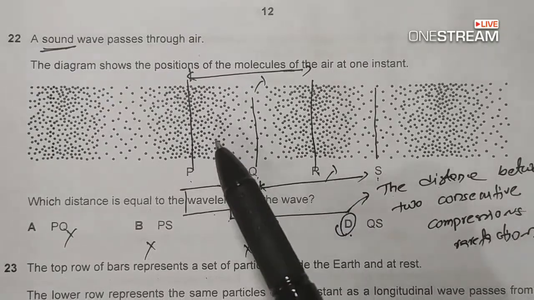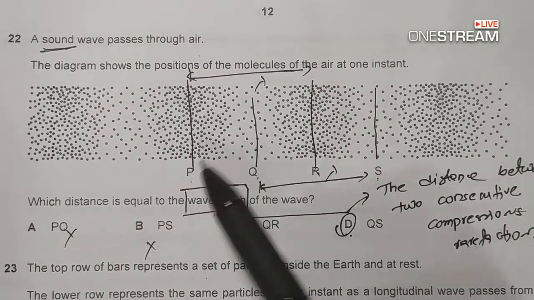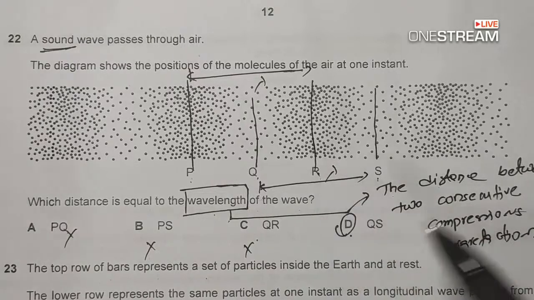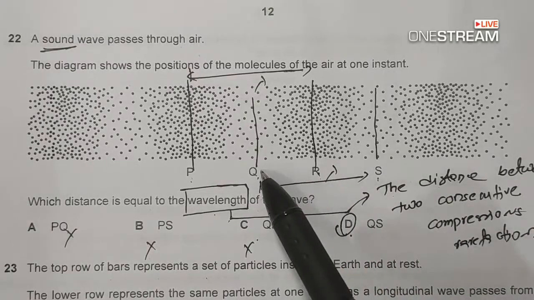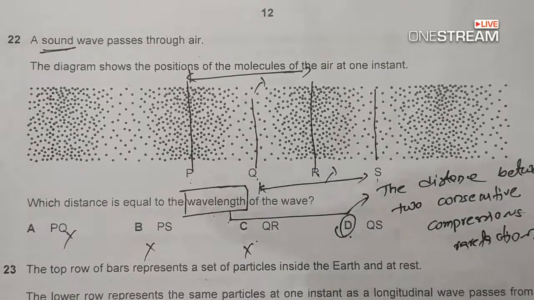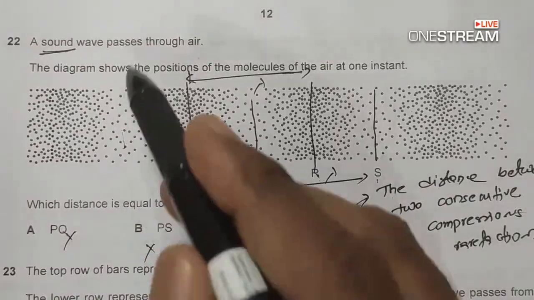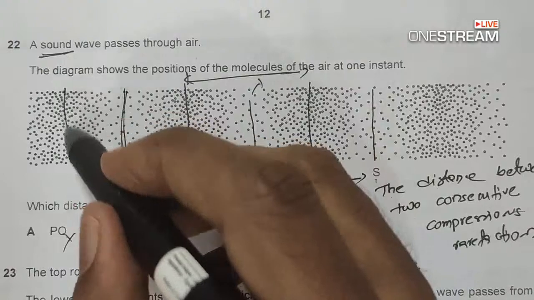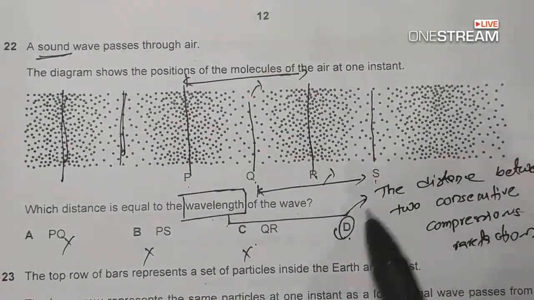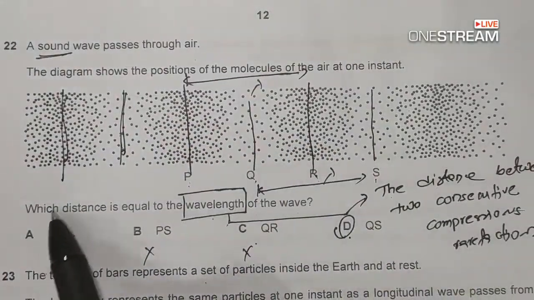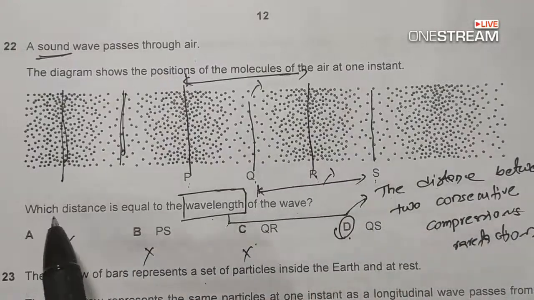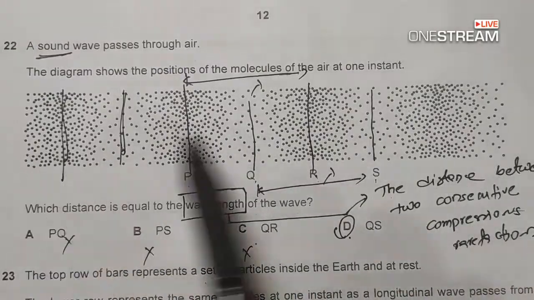So what are the compressions here? P is a compression, R is a compression. What are the rarefactions? Q is a rarefaction, S is a rarefaction. Another one is also there. If you name here something A, that is a rarefaction. If you name here B, that is a compression. Okay. Now, there are so many compressions and rarefactions along the path of the wave.